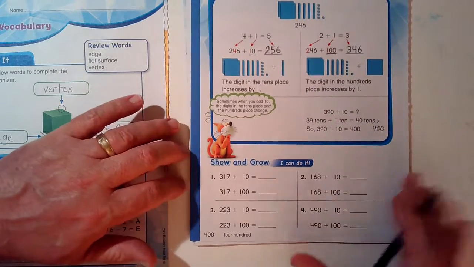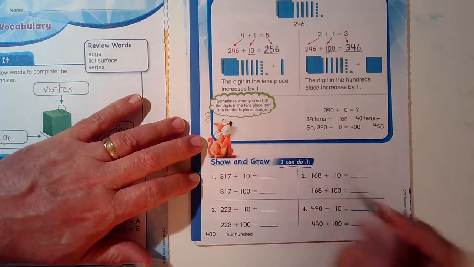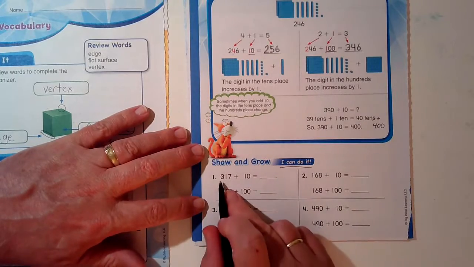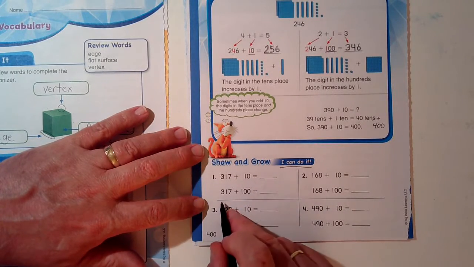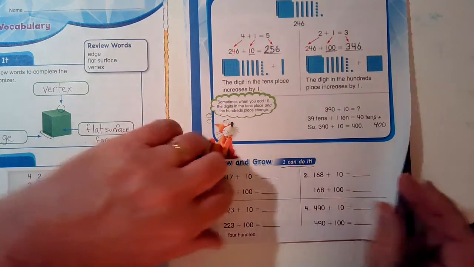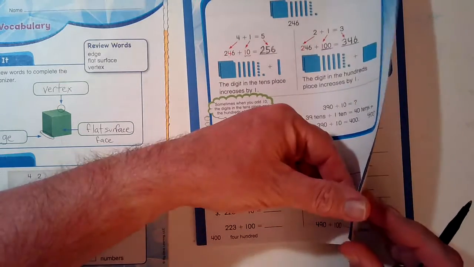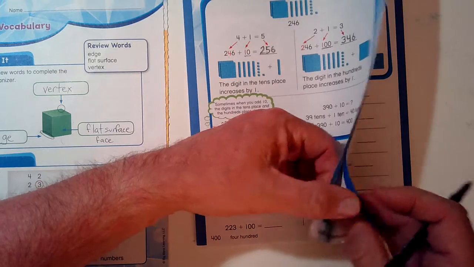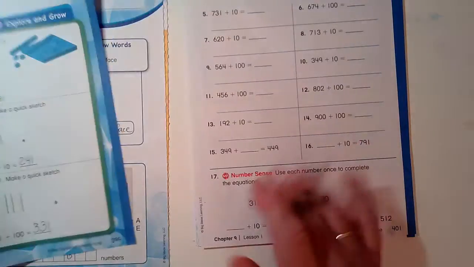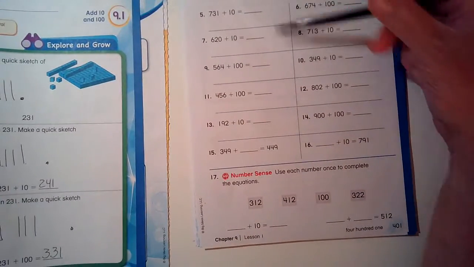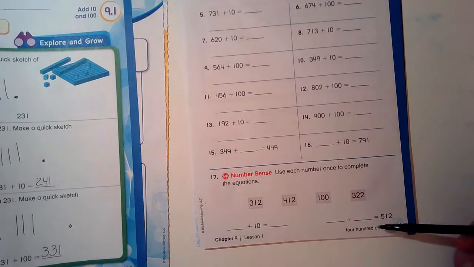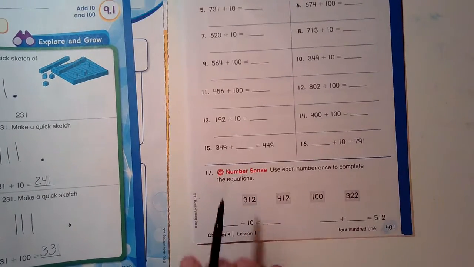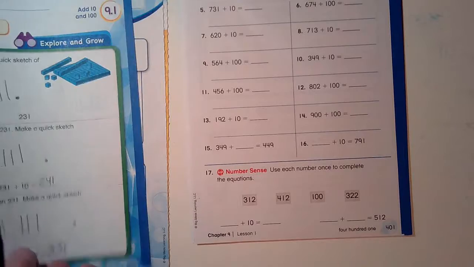All right. So I can do it. I know that you can do it. I want you to practice adding tens and adding hundreds. Do the rest of these on page 400. Do the beginning of 401. You should be able to go through this and come up with all of our answers.